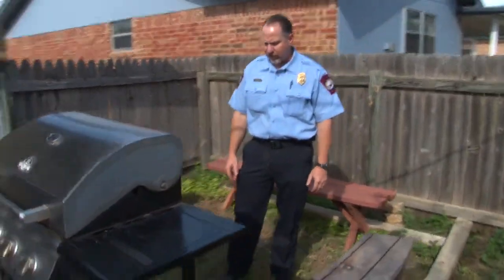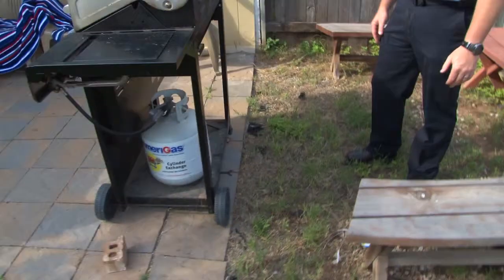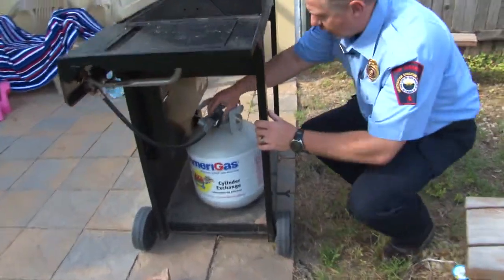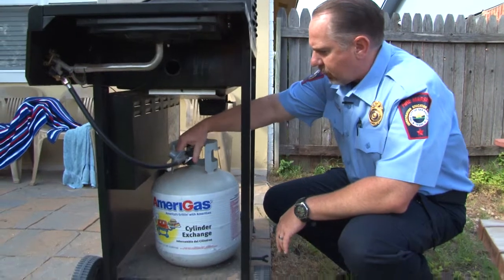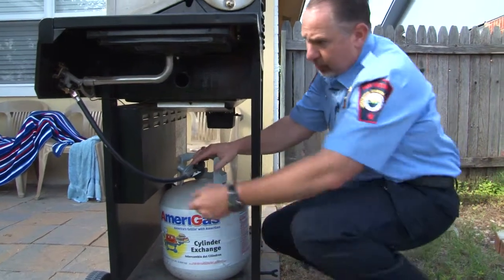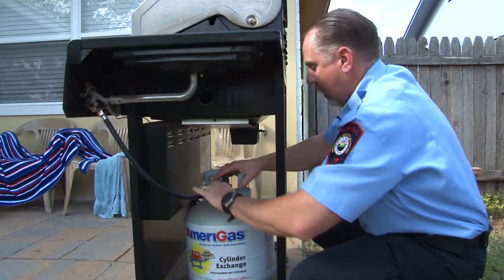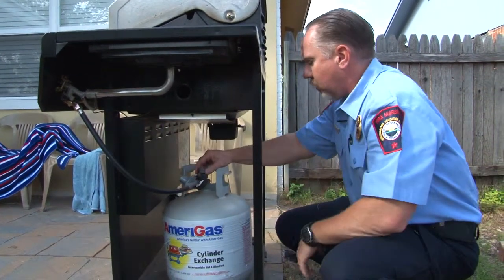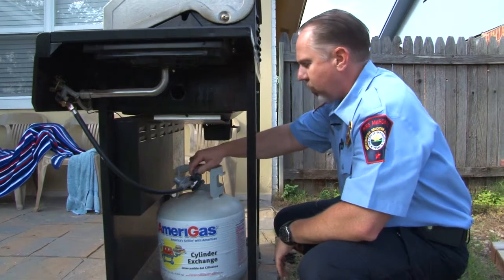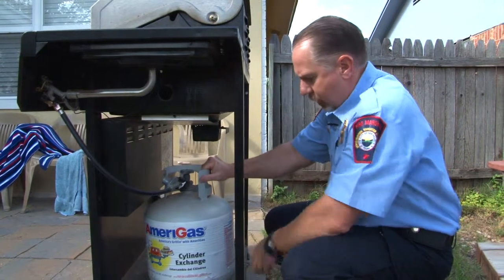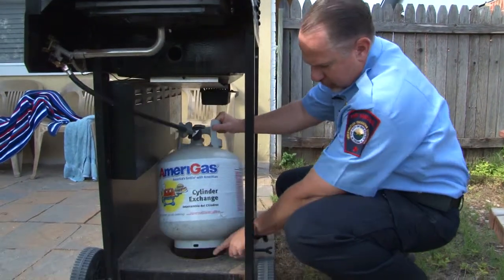As you can see, we have a typical gas grill that you'll see in many homes here. And we want to look at our connections. This is a little bit loose. We're going to tighten that a little bit. We're going to look at our hose. The fittings here are tight. All these fittings are tight. Come back down here. Right now the grill's not being used, so we are in the closed position. That's good. And this is secured.